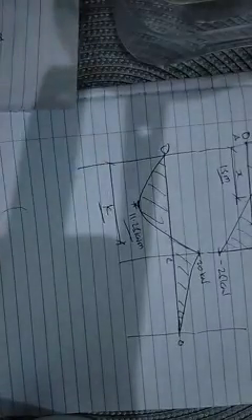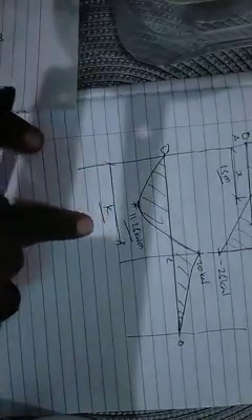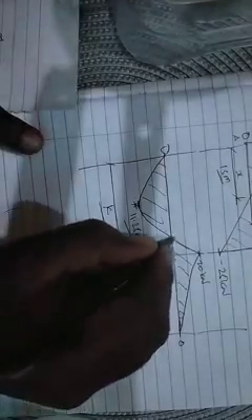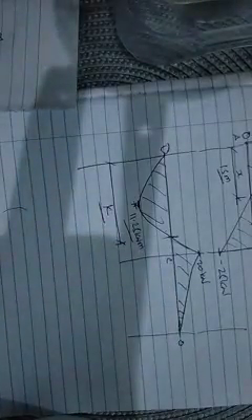So we have to calculate K. So getting K is very easy. You can just say moments at K, considering to the left.